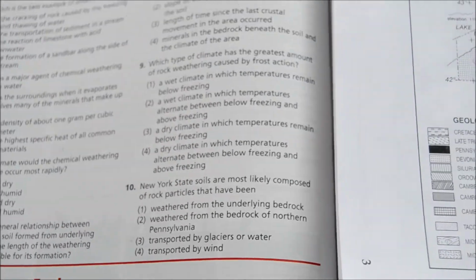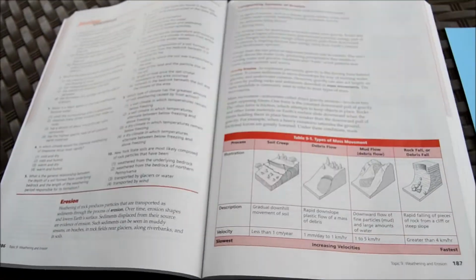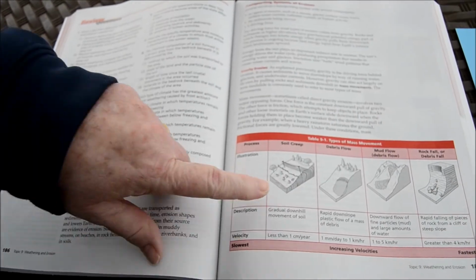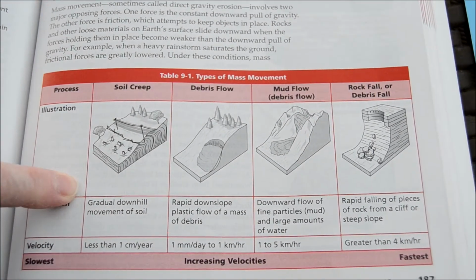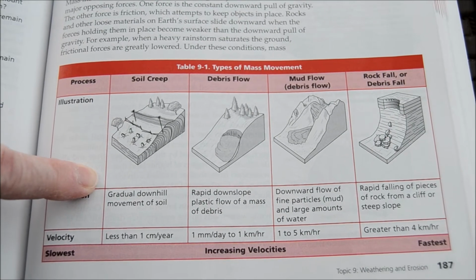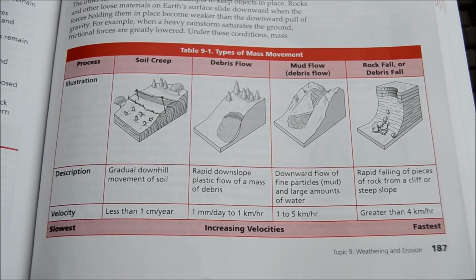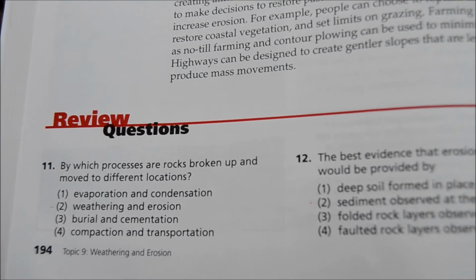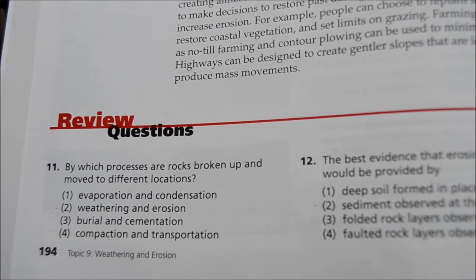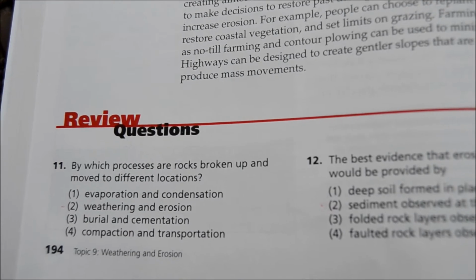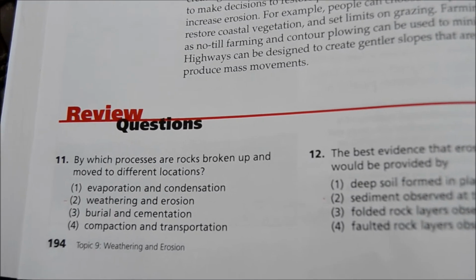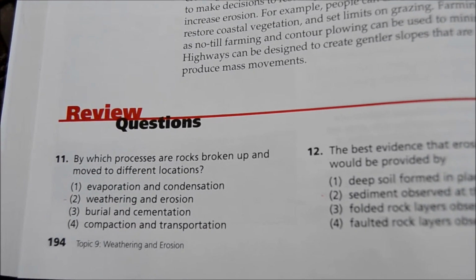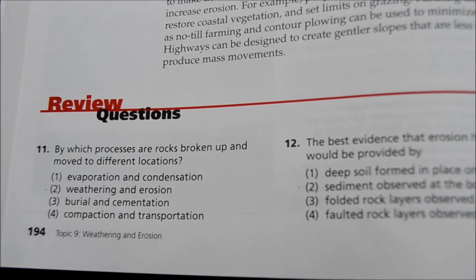That's your weathering questions. Moving on, your next section is going to be erosion, which also includes your mass movement. Remember, you also have that packet I gave to you weeks ago that you were supposed to have read. Question 11. By which processes are rocks broken up and moved to different locations? If I'm breaking the rocks up into smaller pieces, that's weathering, and if I'm moving them, that's erosion.